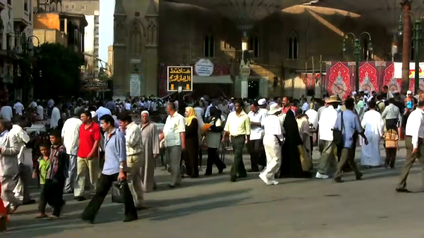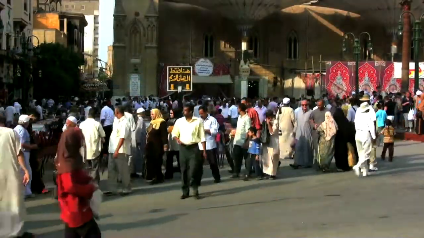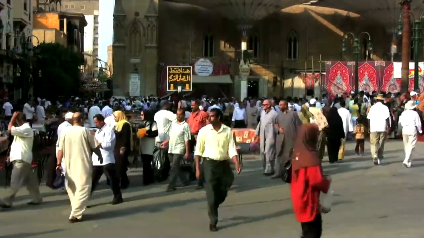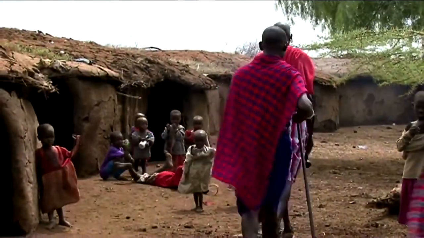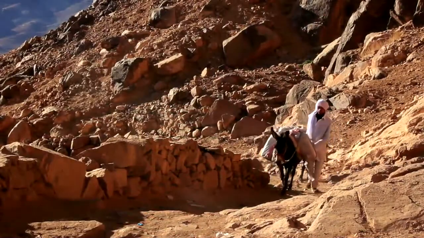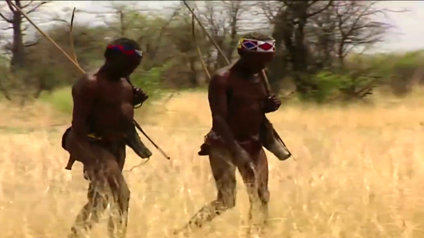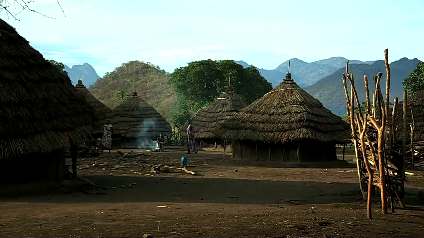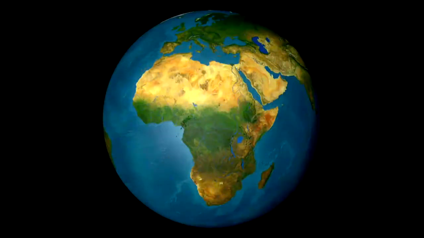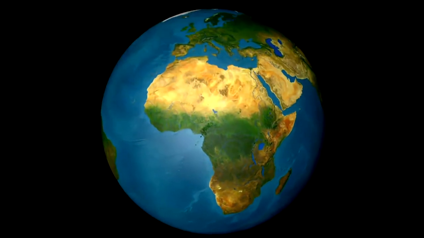Africa is the second largest and the second most populous continent on Earth after Asia. Its 1.2 billion culturally and ethnically diverse people speak over 2,000 different languages and live in 56 different sovereign nations. The African continent covers about 6% of the Earth's surface and possesses several quite notable features.